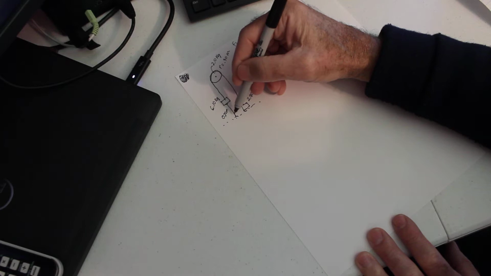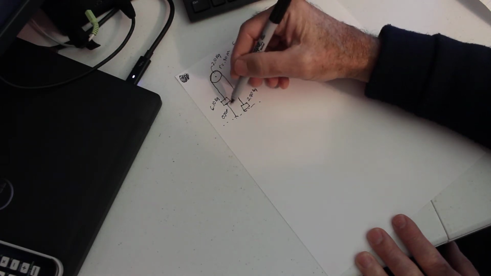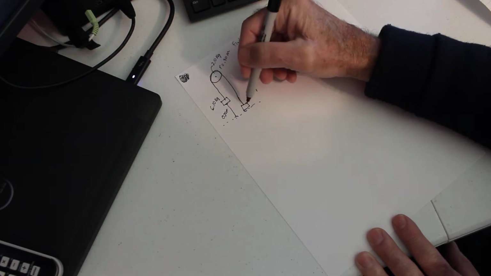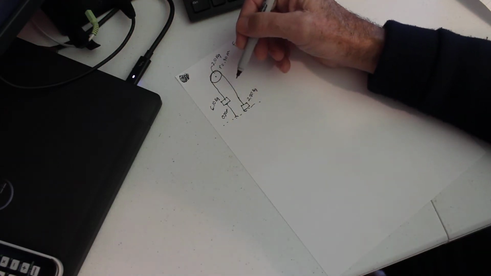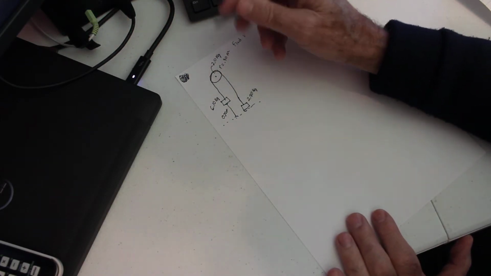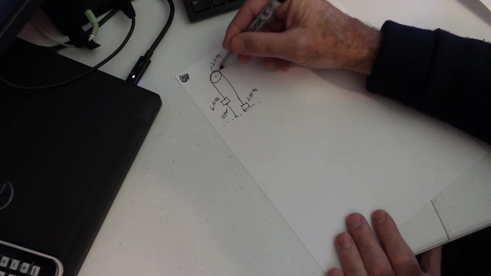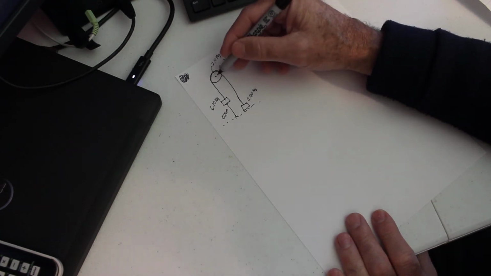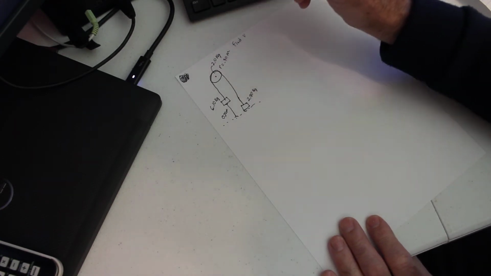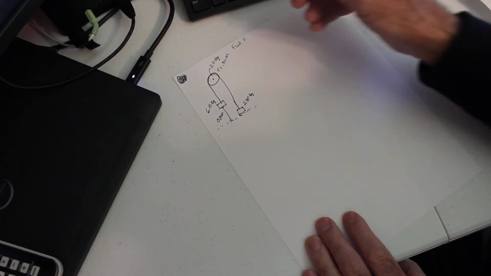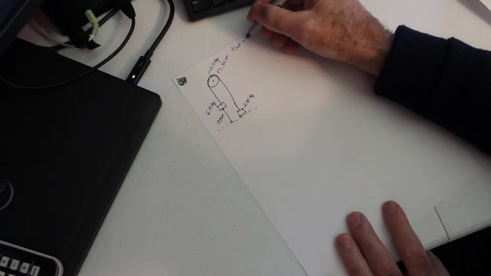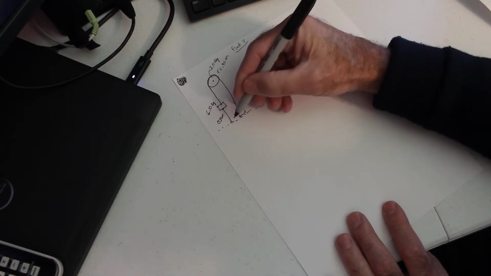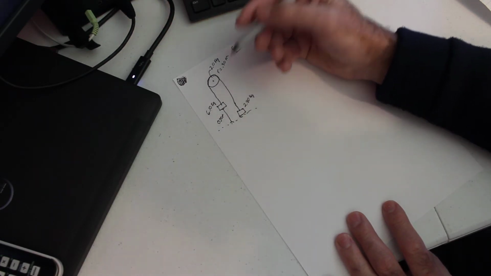So we're going to let this one go because it's more massive. It's going to fall to the ground. But not only is it going to fall to the ground, it's going to rotate the pulley and lift this one up at the same time. Up until now, we always treated pulleys as massless, but now we have to take the mass of the pulley into account. We can't assume that it's massless anymore. And we want to find the velocity right before it hits the ground.